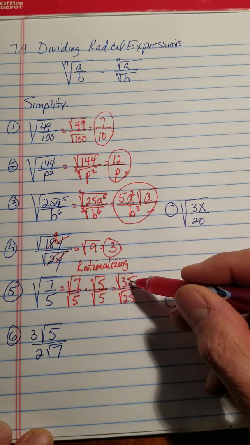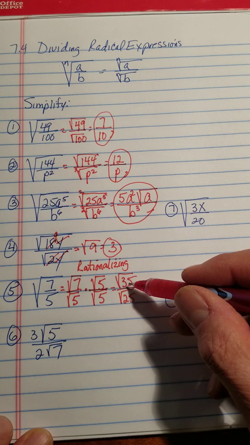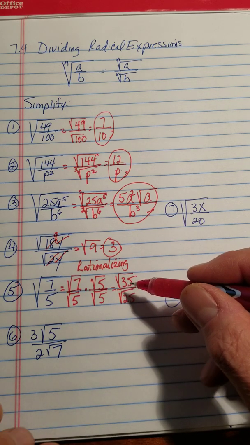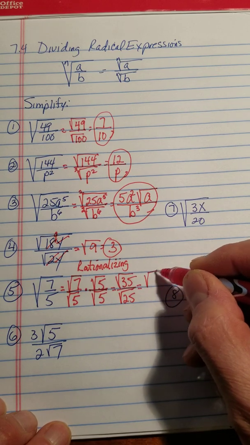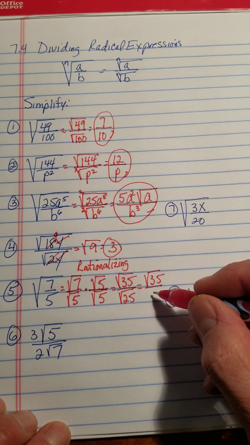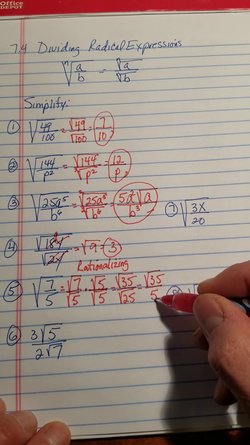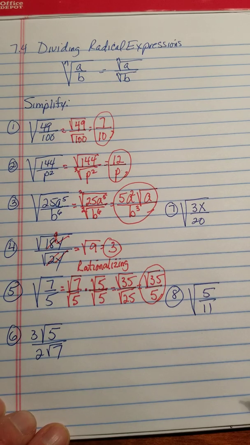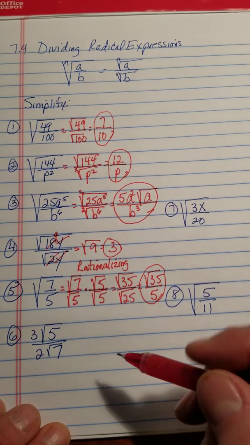Now, can you simplify the top? Is there a perfect square that goes into 35 evenly? And the answer is no. So just rewrite square root of 35. And the square root of 25 is 5. You got rid of the square root on the bottom. You are done. Okay, we're going to do that 3 more times.